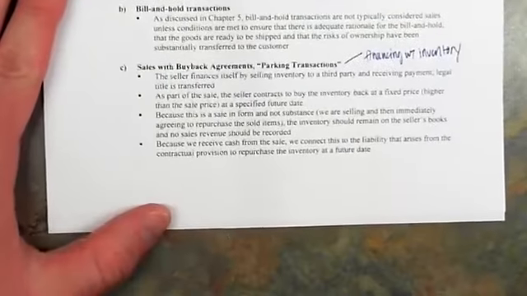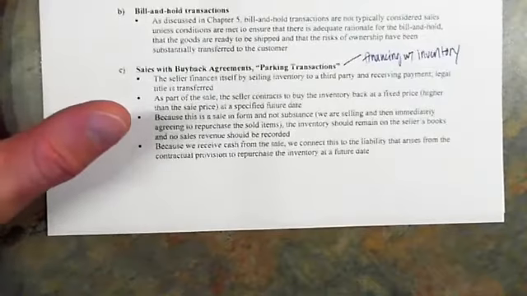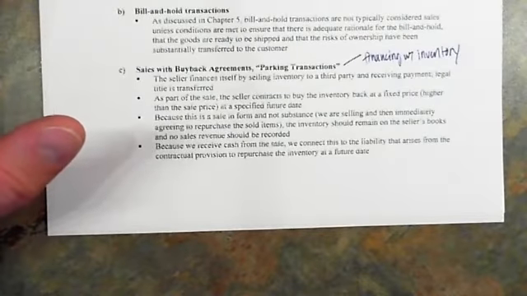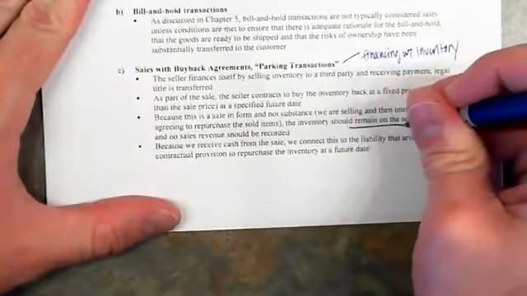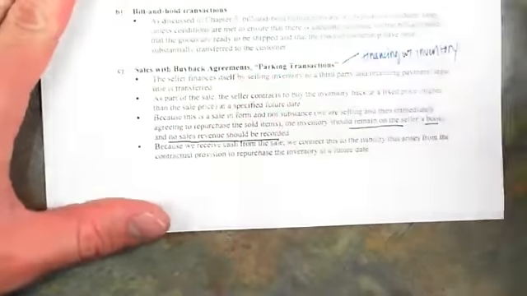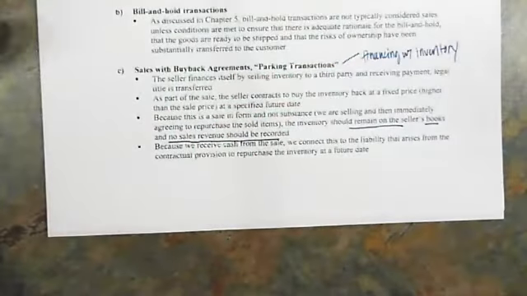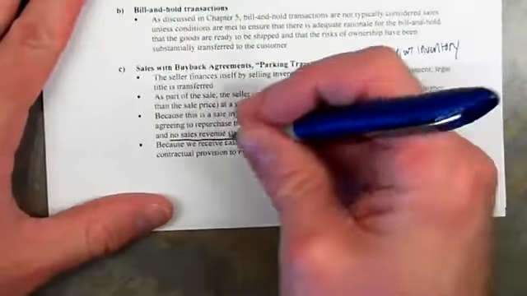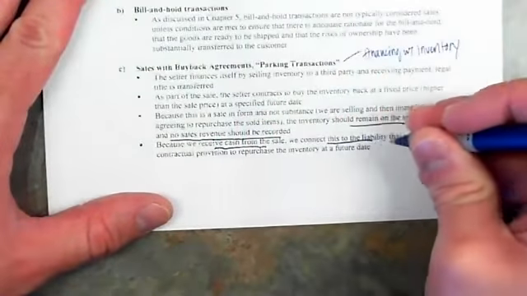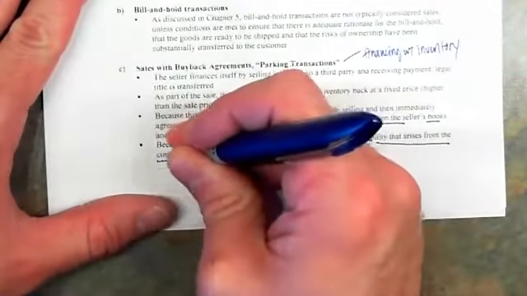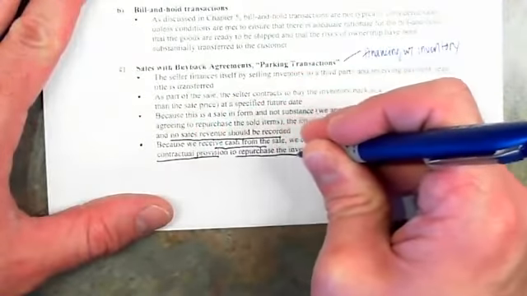Because this is just a sale in form, not in substance, we aren't really selling them. We're just repurchasing it in the future, so substance is not there any longer. The inventory remains on the seller's books, and no sales revenue is recorded. So what do we record? We receive the cash, but we connect it to a liability that arises from the contractual provision to repurchase the inventory.